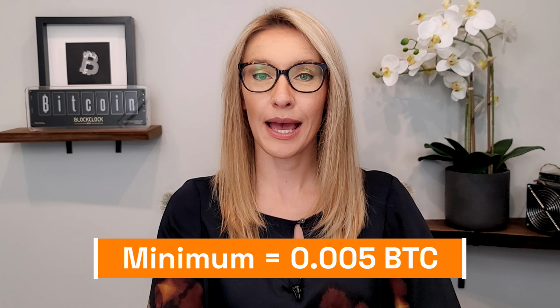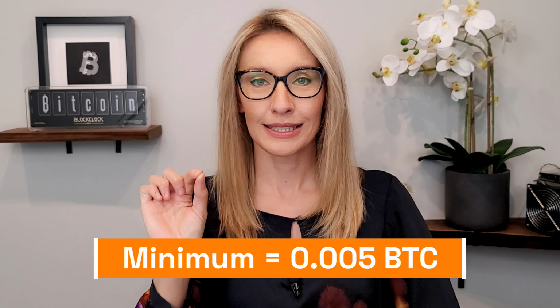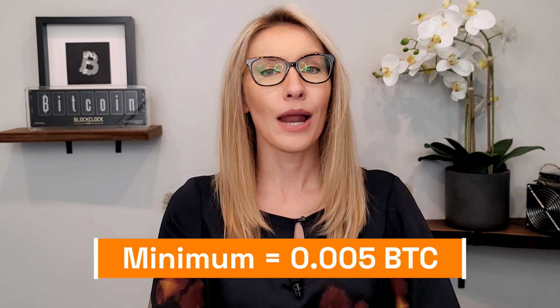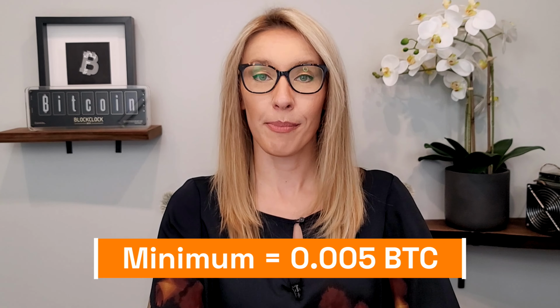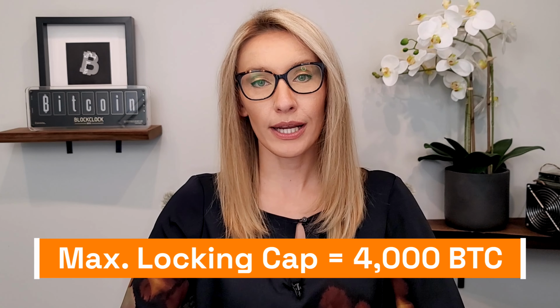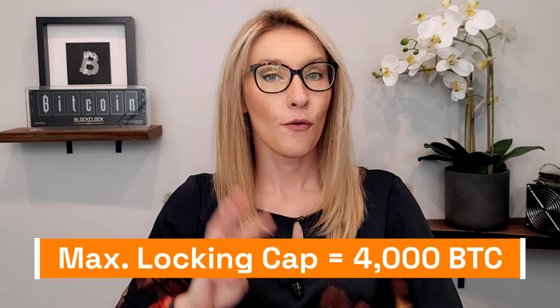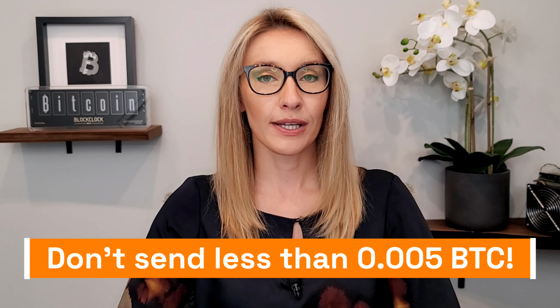And fourth, to perform the exchange, you do need a minimum of 0.005 Bitcoin, and while there is no maximum for a peg-in transaction, the total amount cannot surpass the max locking cap. At the time of the recording, the maximum locking cap is 4,000 Bitcoin, but it could change in the future. Lastly, it is very important to note that if you send less than the minimum, your funds will be lost and there is no way to recover them.